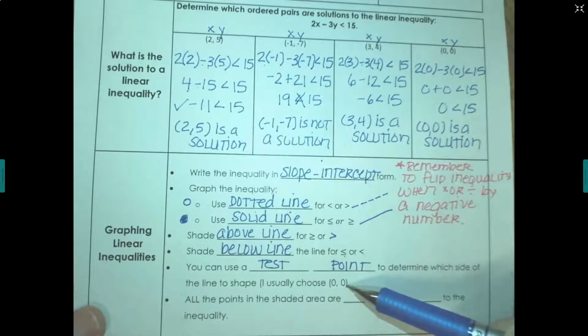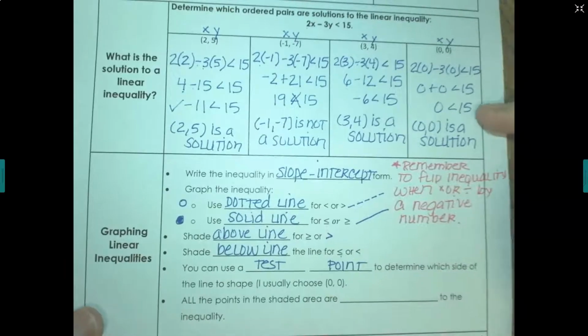I almost always use 0, 0 if I'm going to use a test point, because remember how easy this one is because everything canceled out to a 0. And so you could see if it's a solution or not. If it's not a solution, you'd shade on the other side of the line. If it is a solution, you'd shade on that same side.